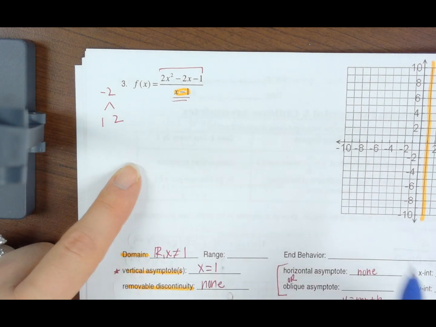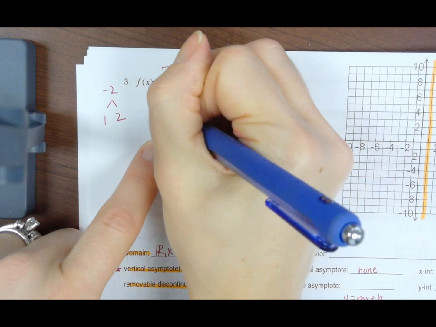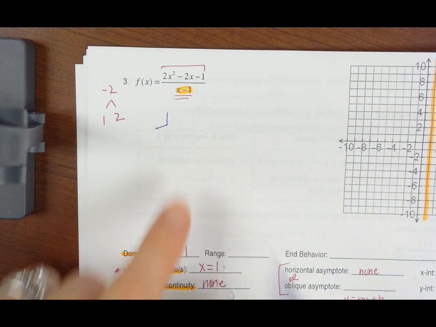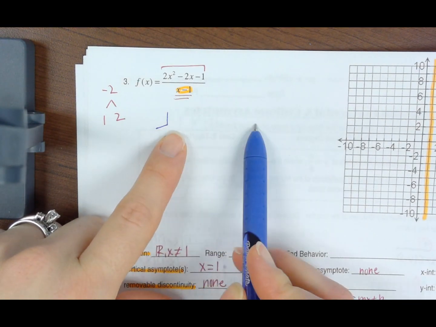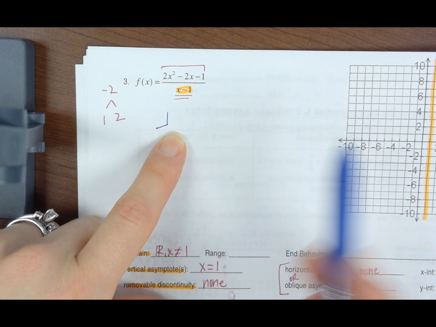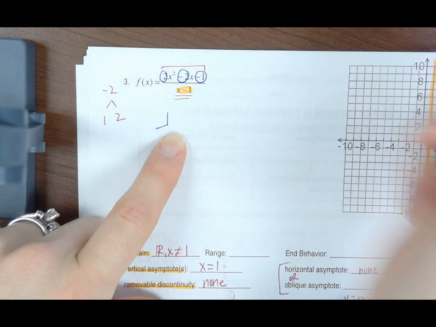Now, depending on who you had for Algebra 2, they may have drawn the synthetic division set up differently. So the way that I do it is I put a box. It's really half of a box, so I don't know. It's a backwards L. And then I put the numbers that I use for synthetic division across the top next to it. The numbers that you're going to use for the top are going to be 2, -2, and -1.